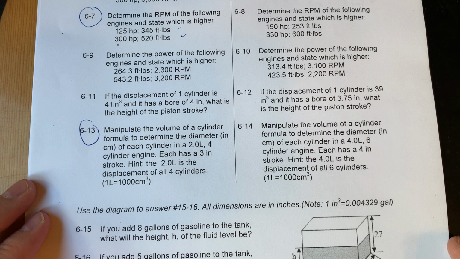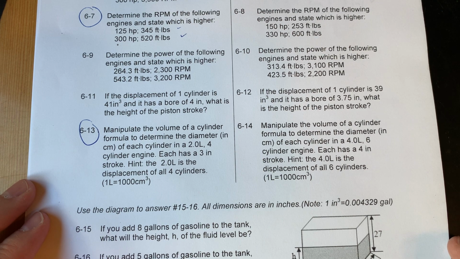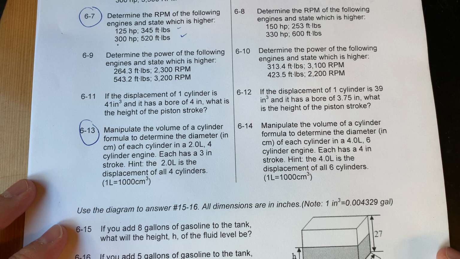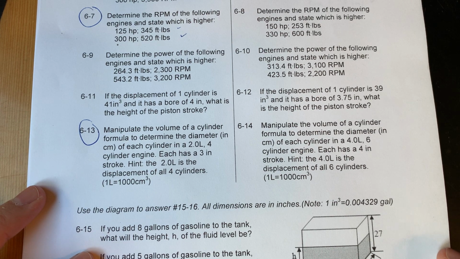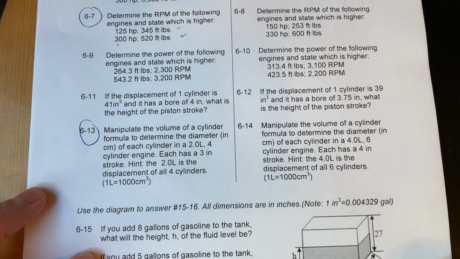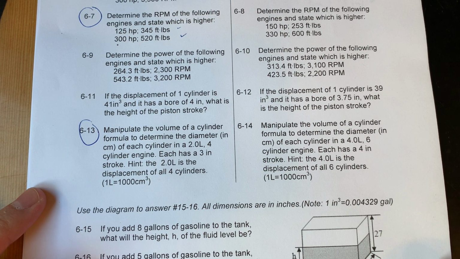So I want to run through this. The question says manipulate the volume of a cylinder formula to determine the diameter in centimeters of each cylinder in a 2-liter 4-cylinder engine. So, okay, we're going to have to unpack what this means. Each cylinder has a 3-inch stroke. So each individual cylinder has a 3-inch stroke, and they're giving us a hint here.